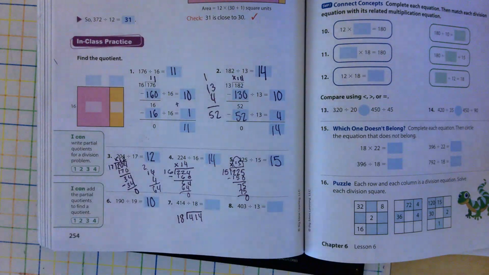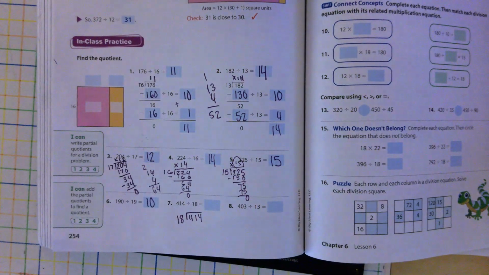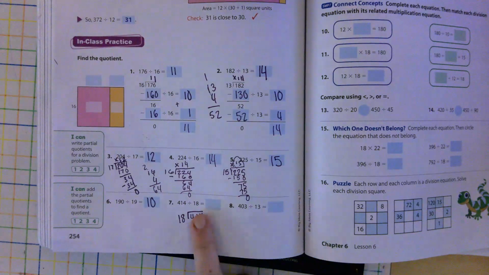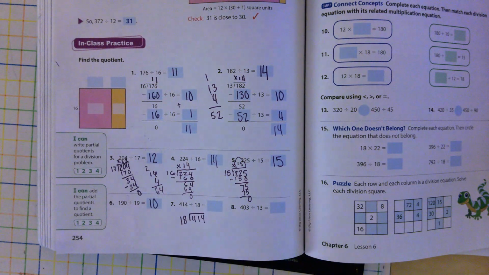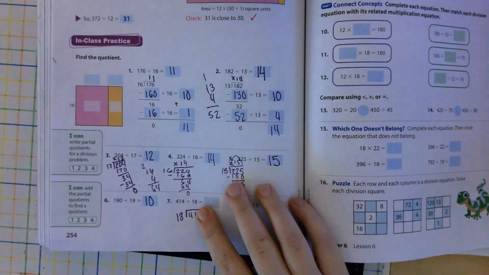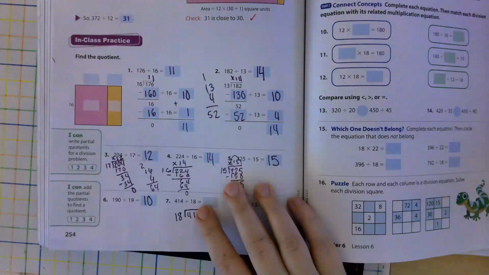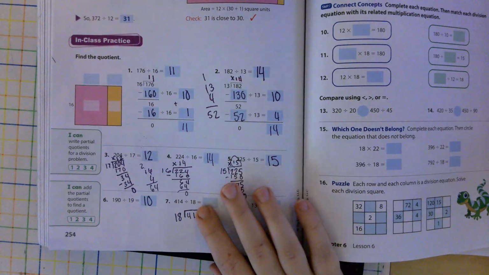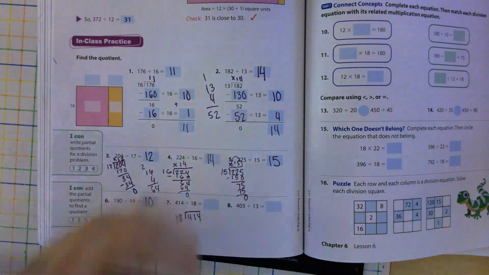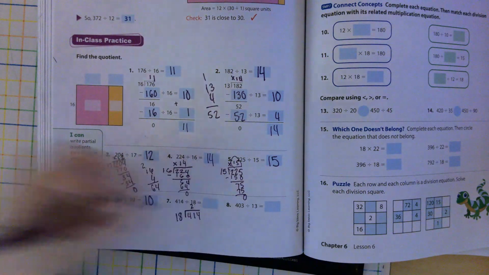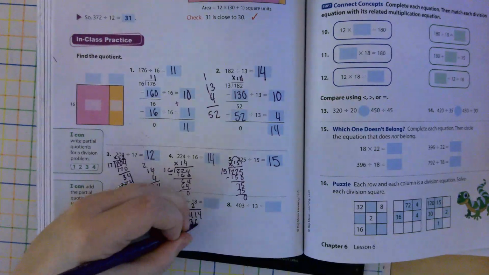All right. 18 is almost 20, right? So, can 18 fit into 4? Easton, tell me how 18 fits into 4. You can't. Aha. Okay. 18 cannot fit into 4, but 18 can fit into 41. How many times can 18 fit into 41? Brentley. Twice. Very good. And Brentley, what is 2 times 18? 36 with a 0 on the end.